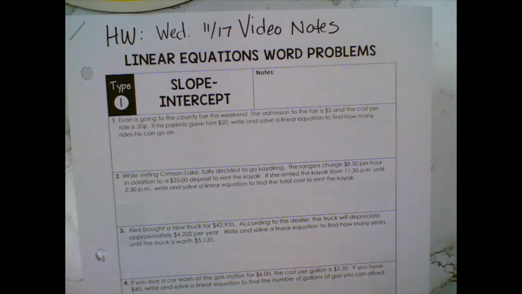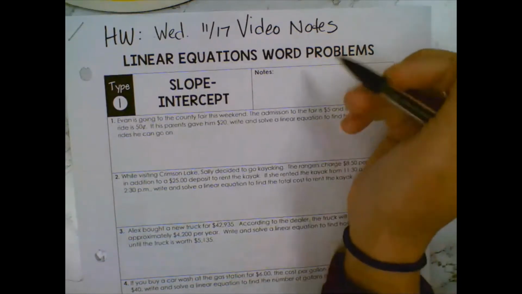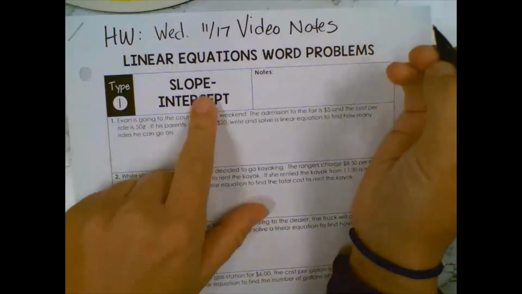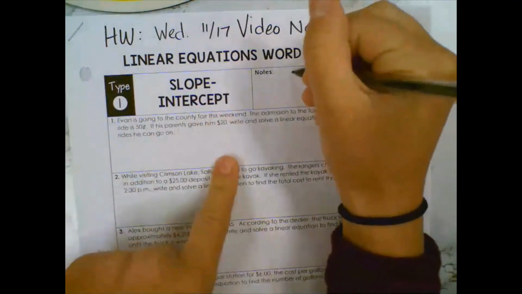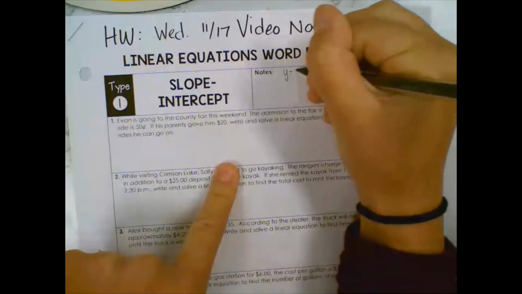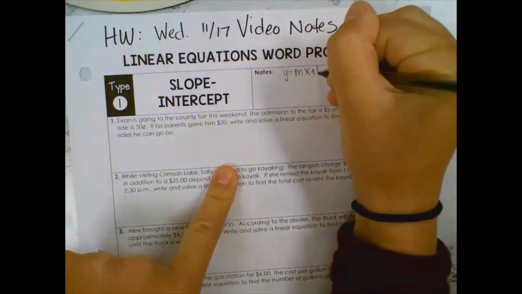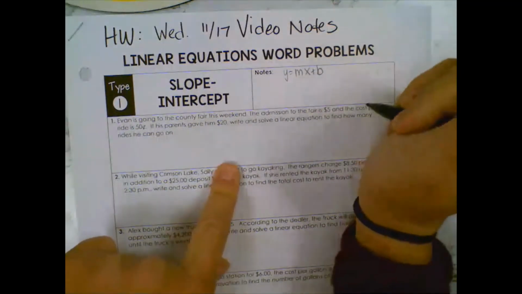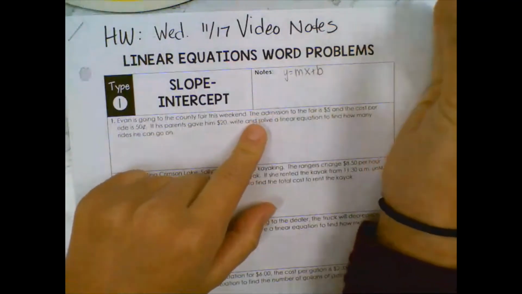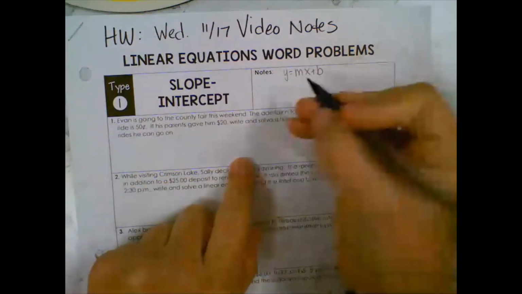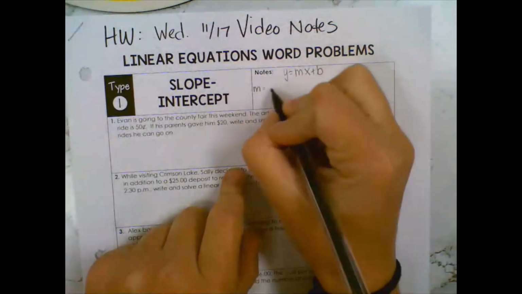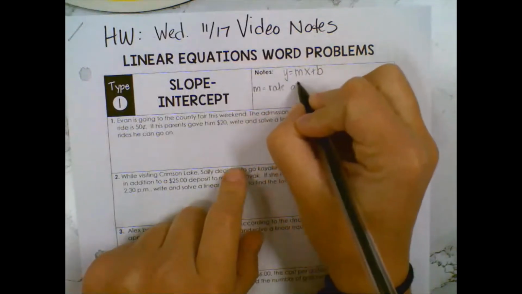to look at writing linear equations from word problems. So the first thing we're going to look at is writing slope-intercept form from a word problem. As you may remember, slope-intercept form is y equals mx plus b. And how we know we have slope-intercept form is when we are using a rate of change. So m will be the rate of change in the problem.